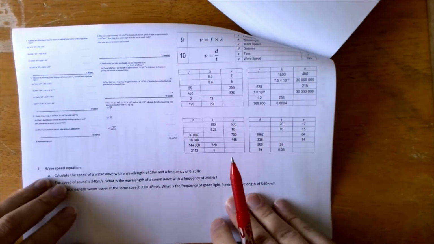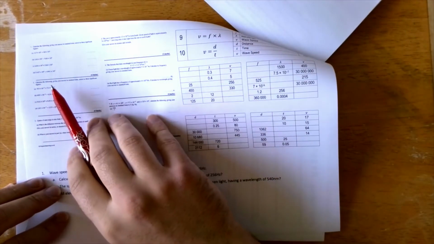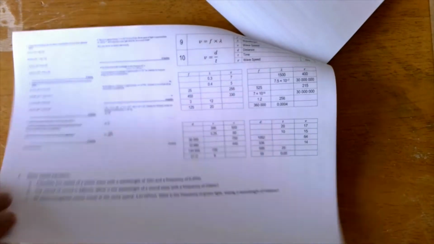And guess what's coming next? Yes, you're right, we're going to do some calculations practice. Again, some slightly more difficult things up here, easy rearranging substitution ones here, and some word questions there.